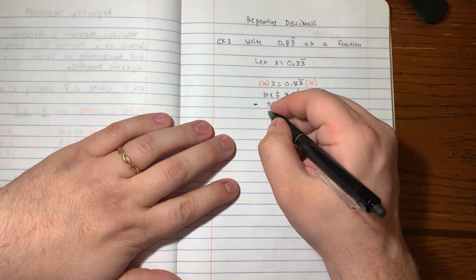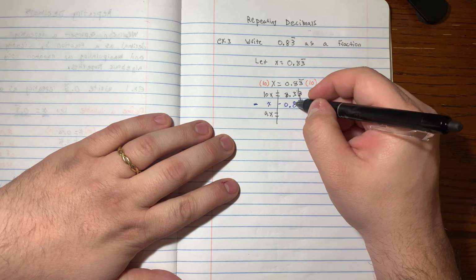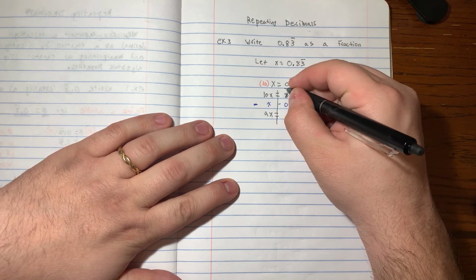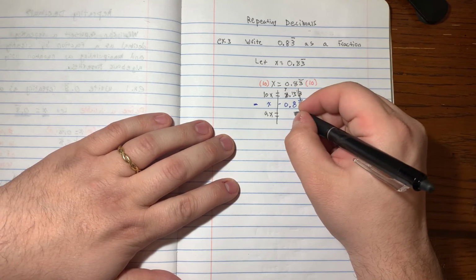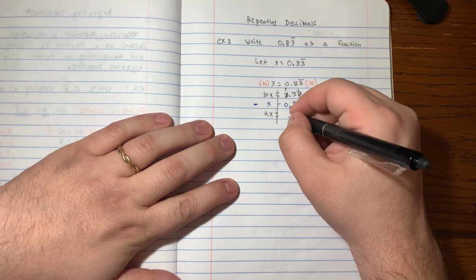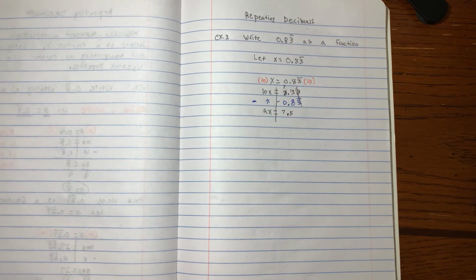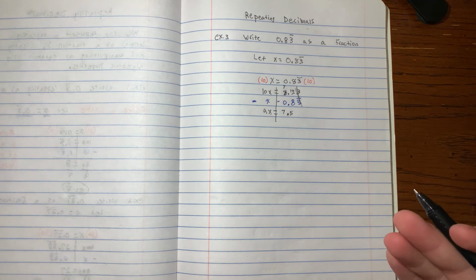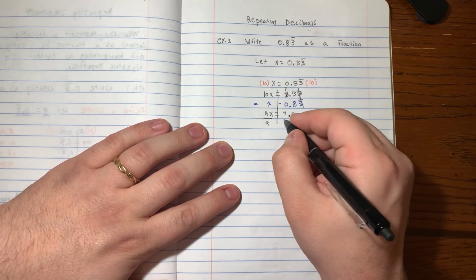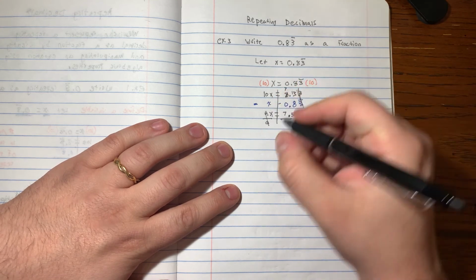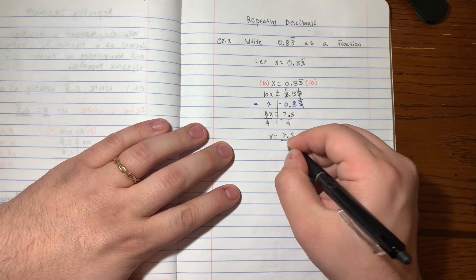10x minus 1x gives us 9x. And then we can't take 8 away from 3, so that becomes a 7, a 13. 13 take away 8 is 5. So 9x equals 7.5. And then we keep solving our equation. Divide both sides by 9. Those cancel. And you have x equals 7.5 over 9.